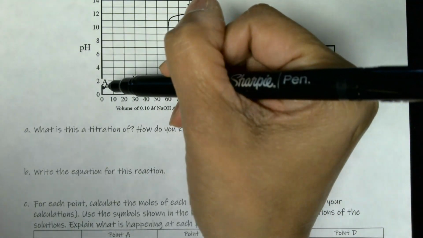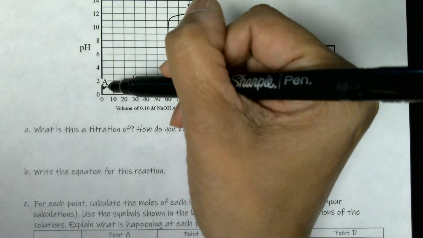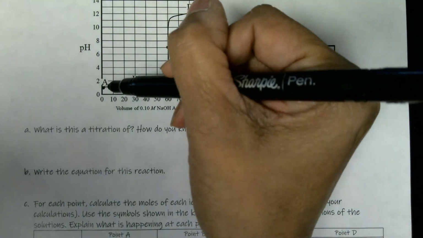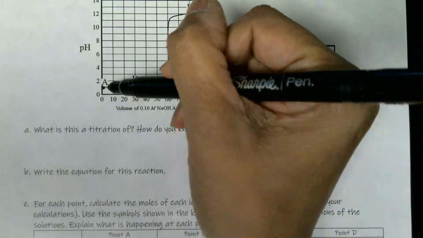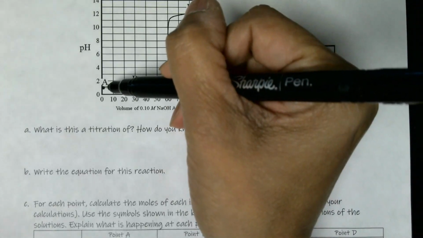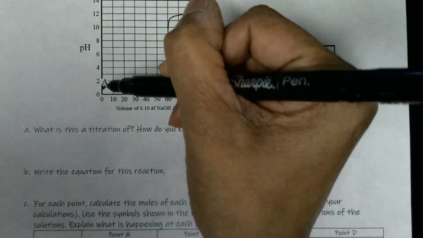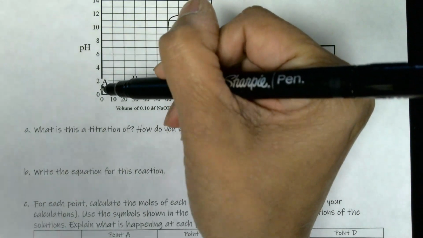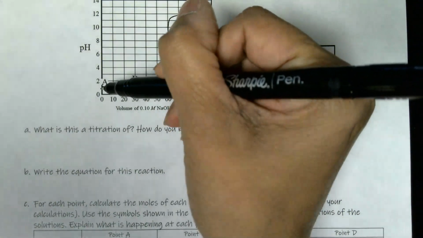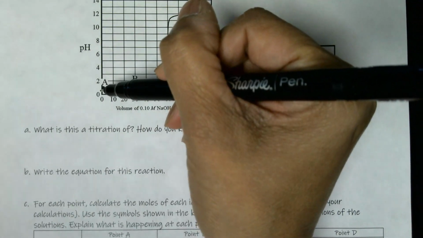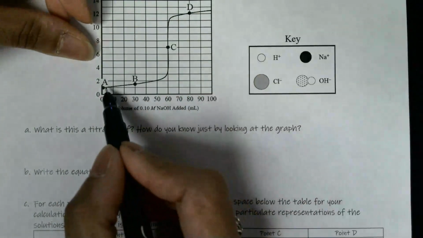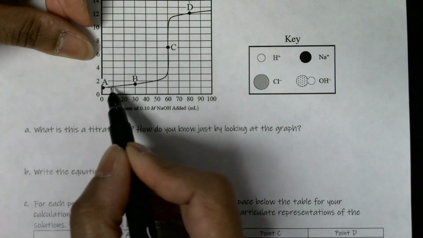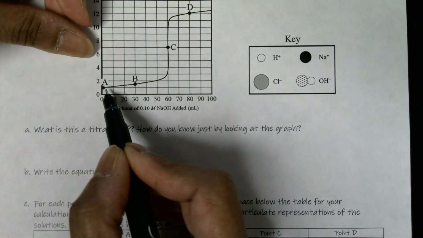Those acids dissociate completely, meaning that they're going to completely break up, meaning that they're not going to have any more of that original acid. You know that this is going to be a strong acid because it's a really, really low pH. And that low pH, again, is indicating that it is a strong acid. We also have a line that's fairly level right over here. When I show you guys a weak acid, you'll see the difference.